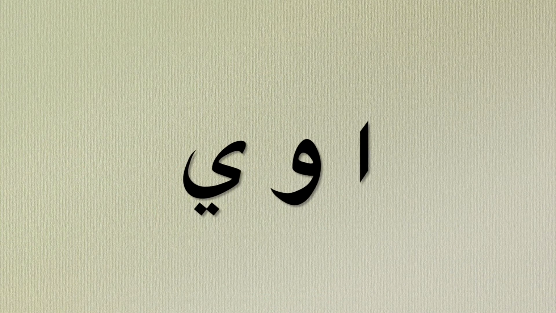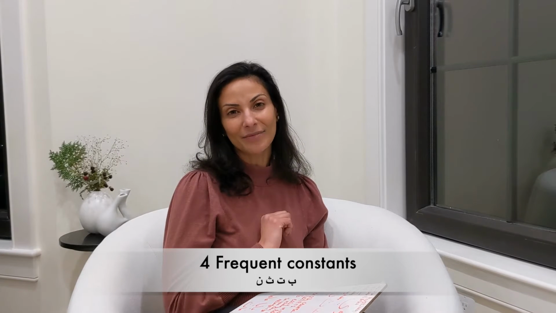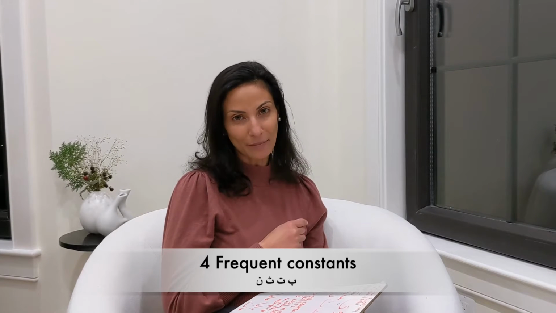So far we've learned the vowels. The A, a standing up letter, the O, a round letter with a comma, and the E. Now we're going to take 4 letters that look alike, and we're going to learn the differences between them.